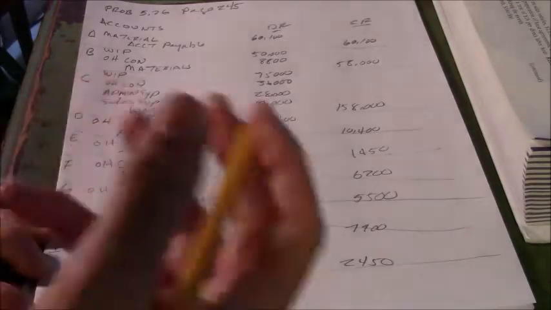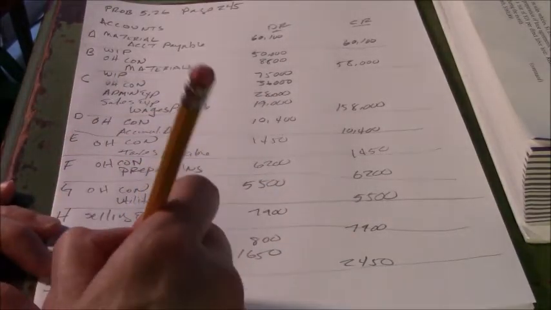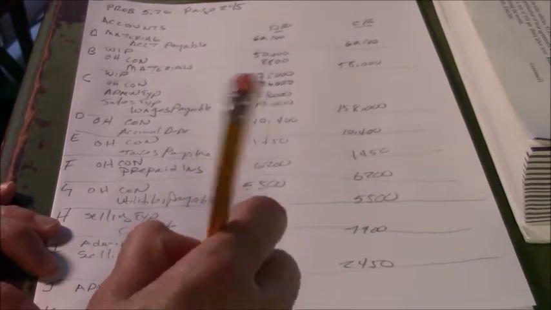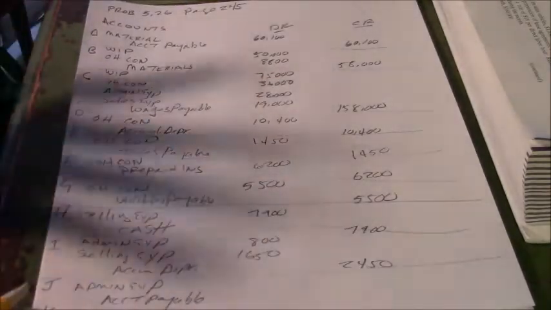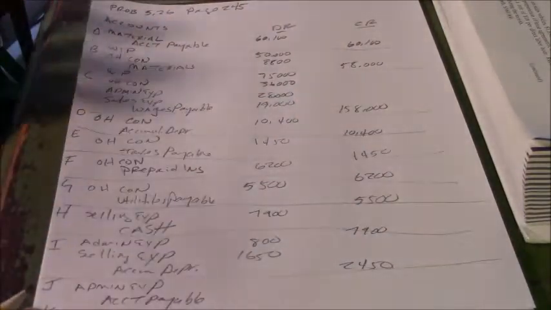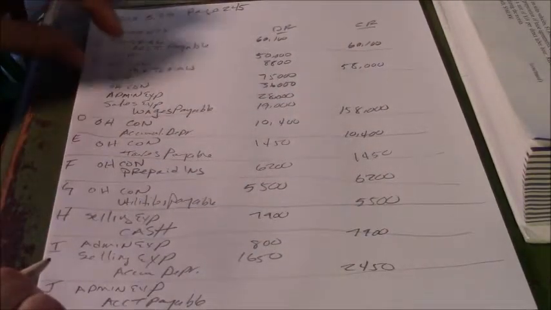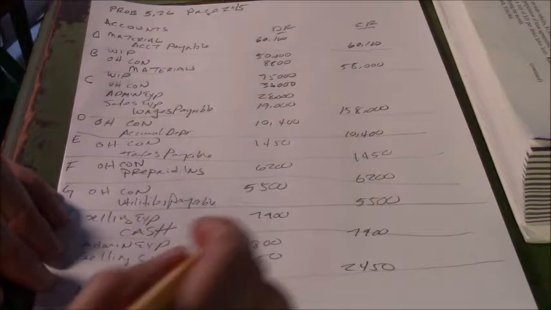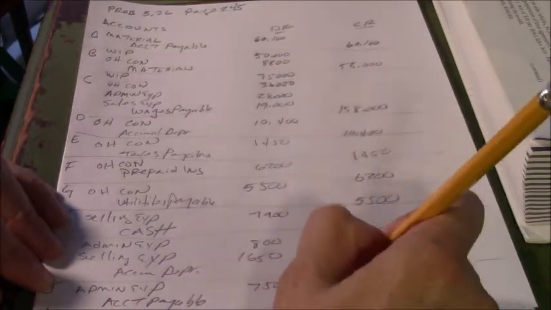And just an account payable, you might call it legal fees payable. That's not the point. What we're really trying to make sure we're separating is overhead from selling and admin and work in process. All right, so admin expense and account payable of $750.